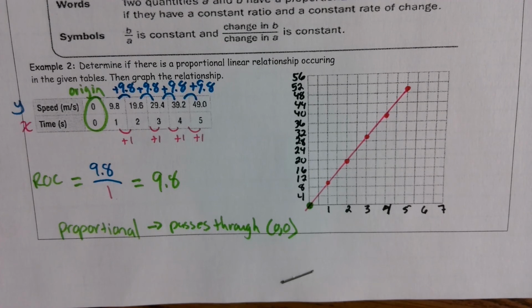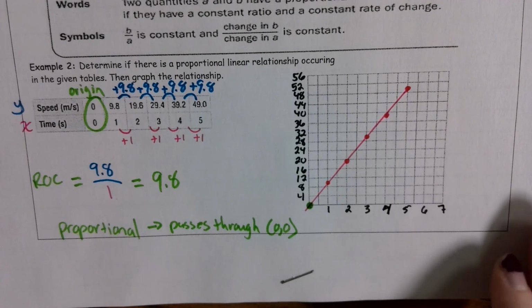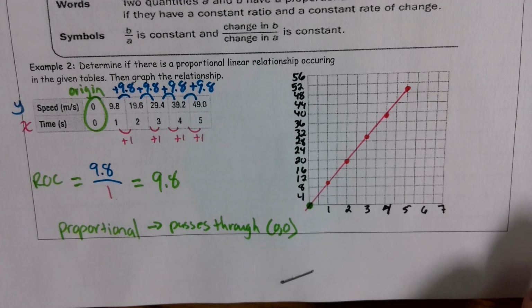All right, go ahead and try the next two problems on your own on the back. Plot the points, find the constant rate of change, identify if it's proportional or not.